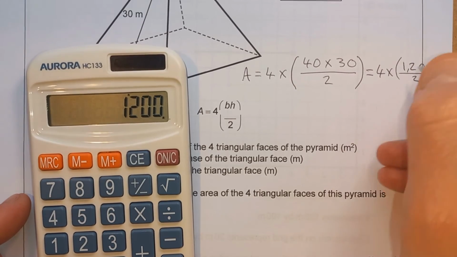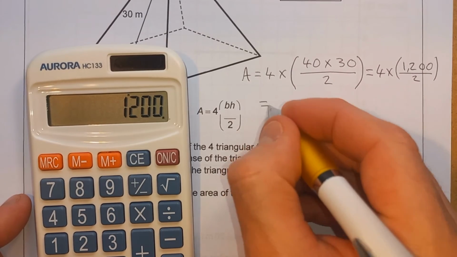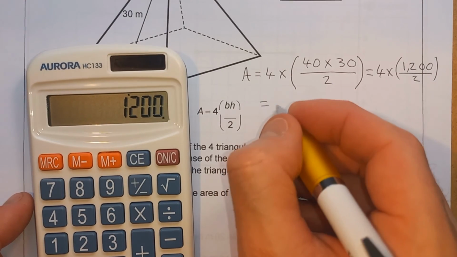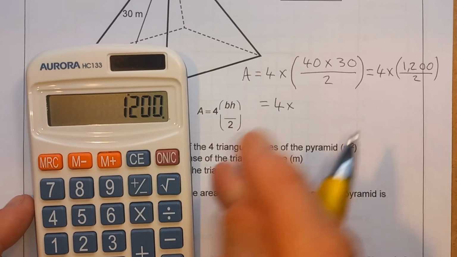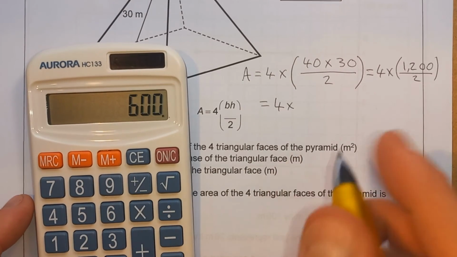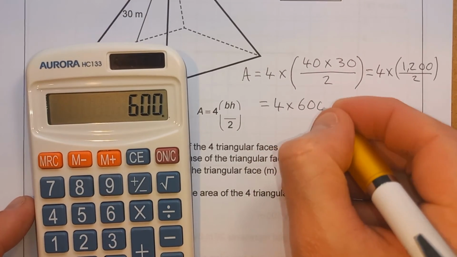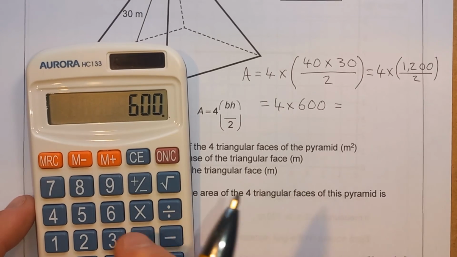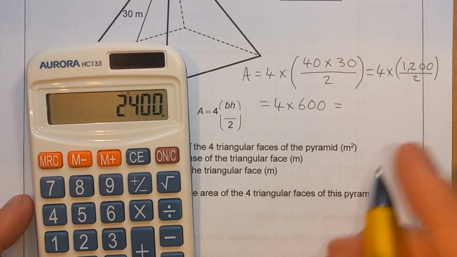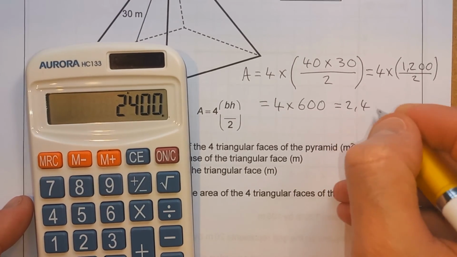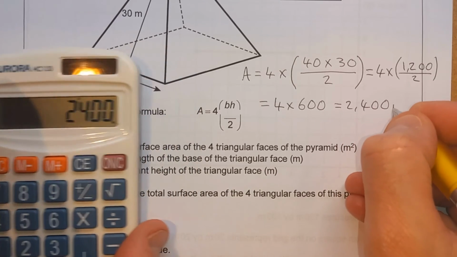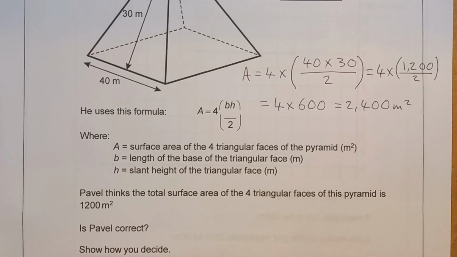We've still got our brackets. So again, I'm just doing one step at a time. So I'm going to work out the brackets first. So the 4 stays the same. The 1,200 divided by 2 now becomes 600. And 4 times 600 gives us 2,400 metres squared.